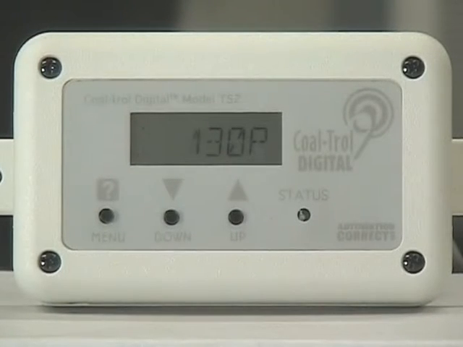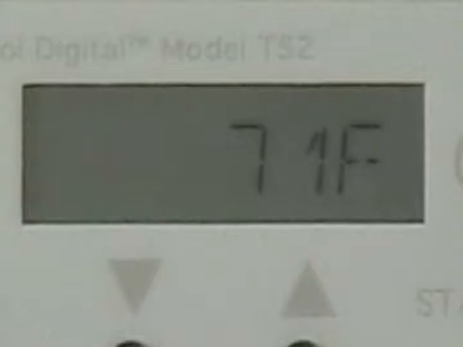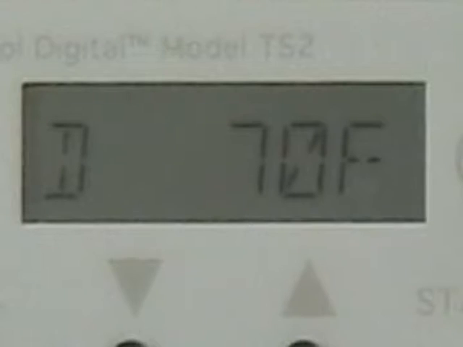After having set the time, the unit will enter the round-robin display. This is the default display, and as such, the thermostat will return to this display from any other 30 seconds after your last button press. In this mode, the Coal-Trol digital thermostat displays the current temperature, the current set point temperature, and the current time.